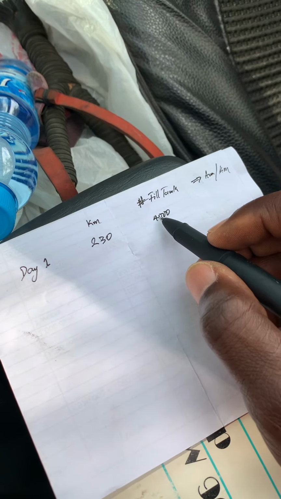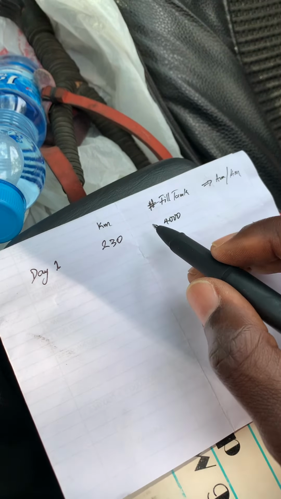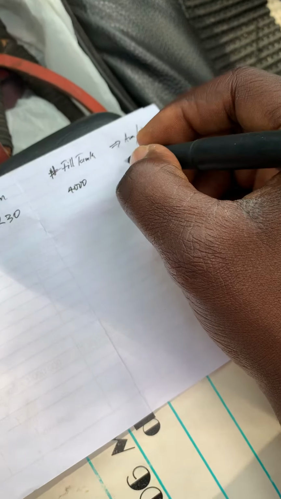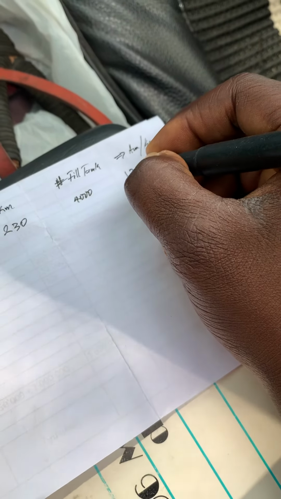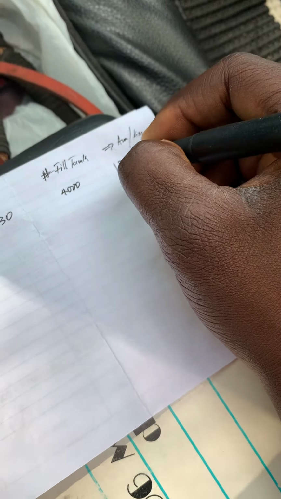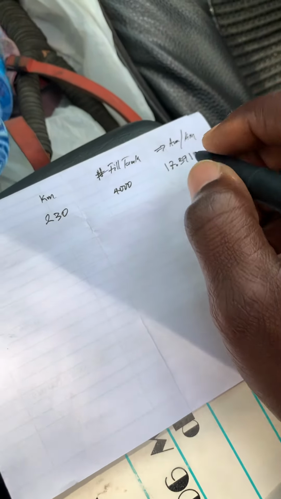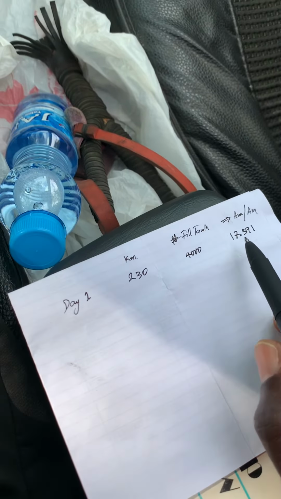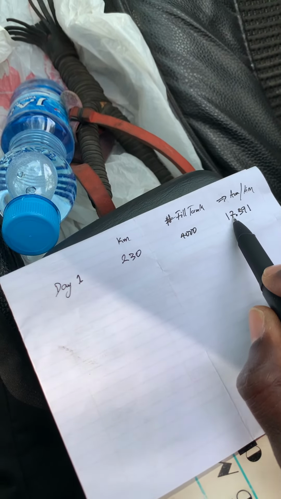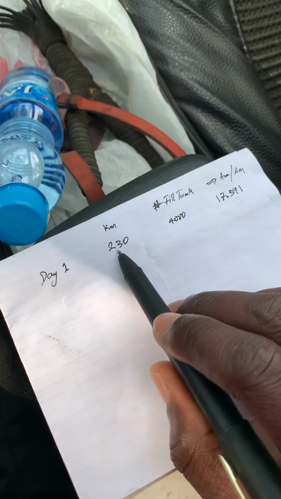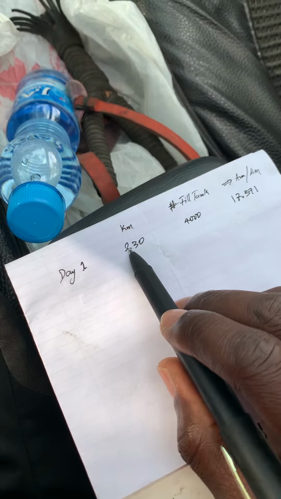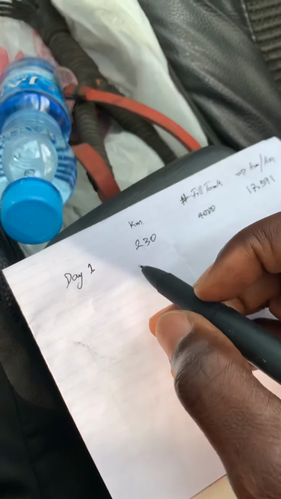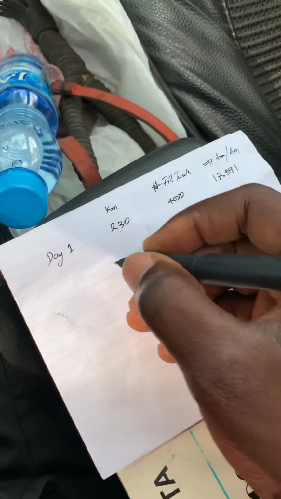Do 4,000 divided by 230. You're going to get 17 naira 391 kobo. Now this is what your car consumed per single kilometer. I hope you understand.